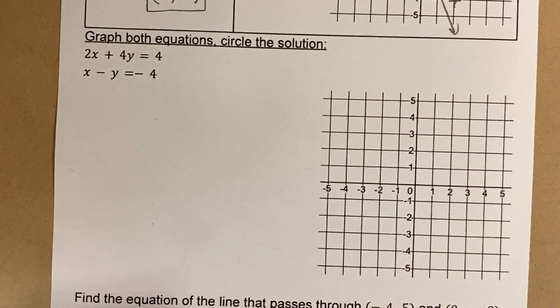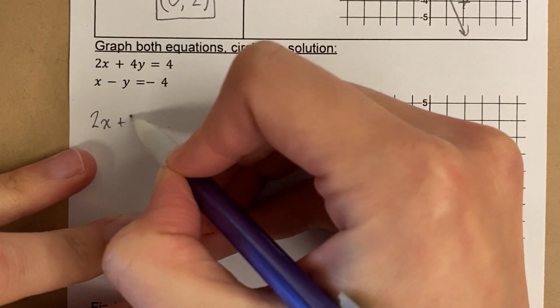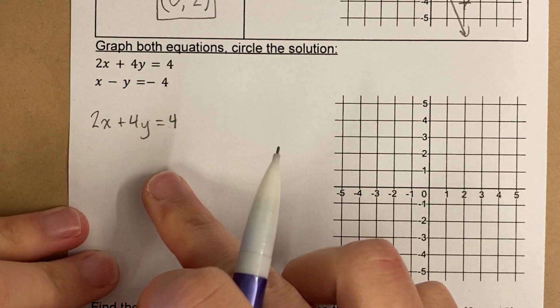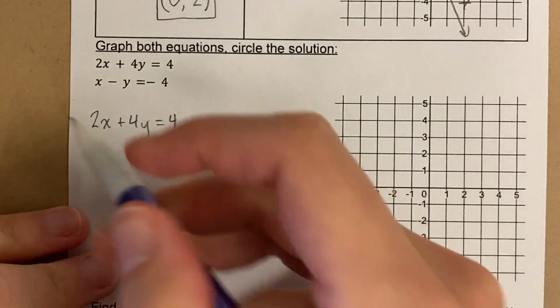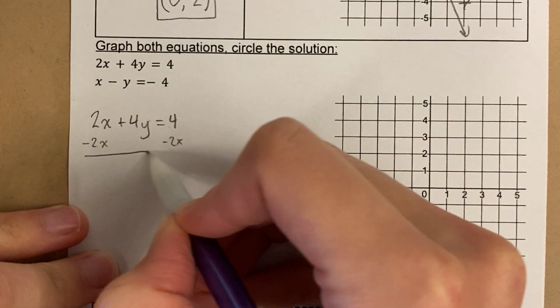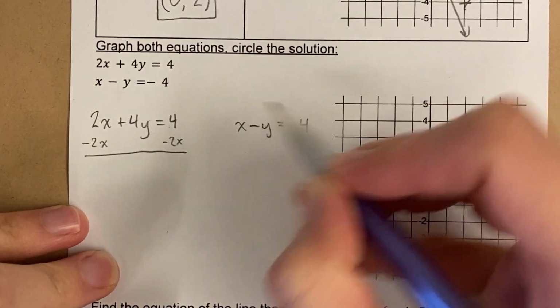Here, I want to graph both equations. Okay, now I'm going to tell you, most of you have preferred to rearrange. So I'm going to show you rearranging, but I'm going to also show you the way that I would do it, which is, to me, it's faster. But since most of you have shown that you feel more comfortable with this method, I'm going to show this method first. So remember, for both equations, I need to graph both equations.